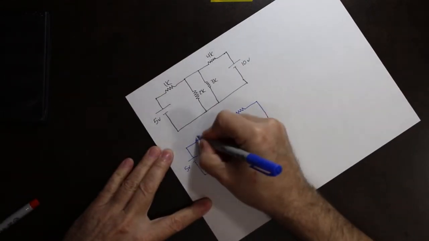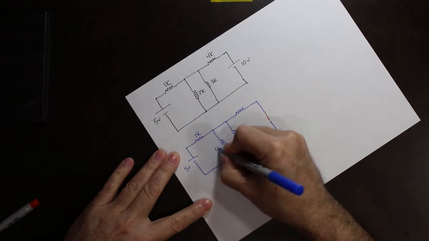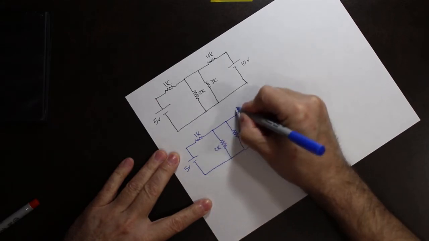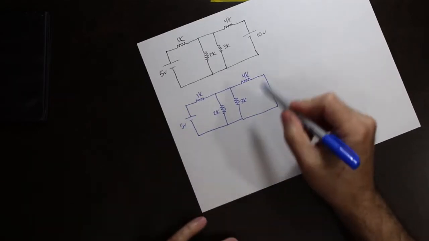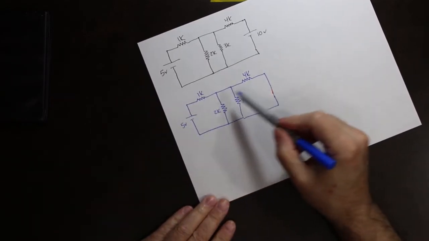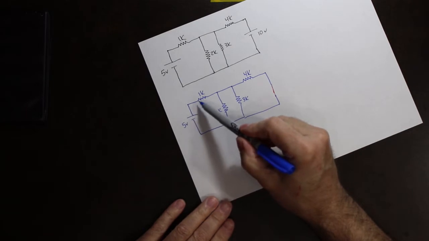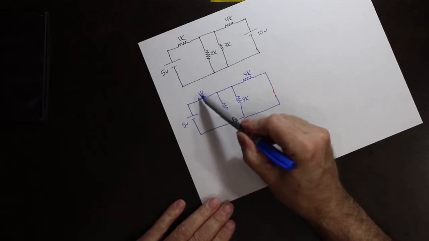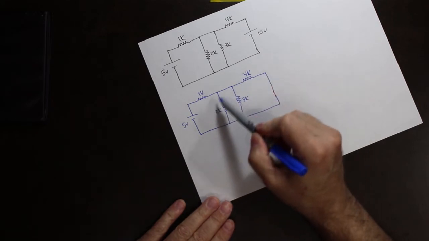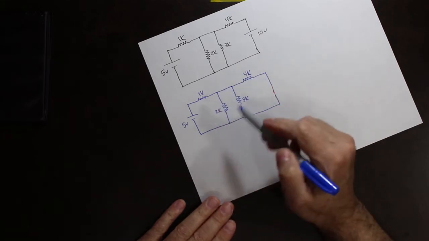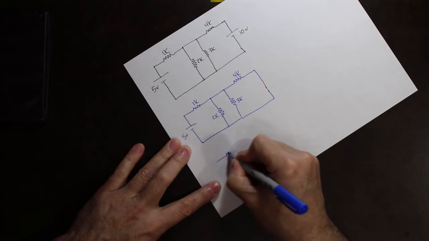So there's 5 volts, 1K, 2K, 3K, and 4K. So what we have is a resistance circuit. We have one series component, and that component is in series with these three, which are in parallel with each other. So that whole thing works out to be this.